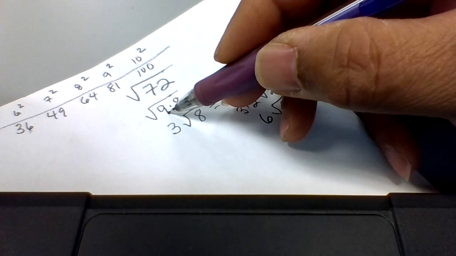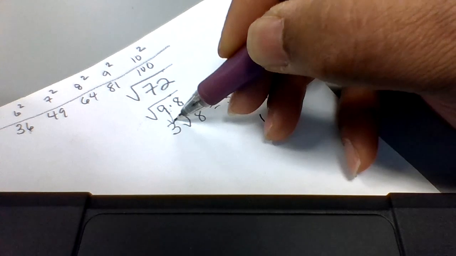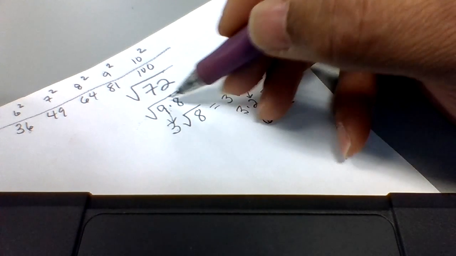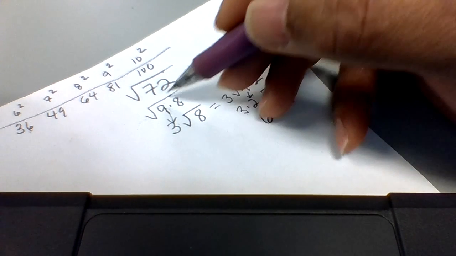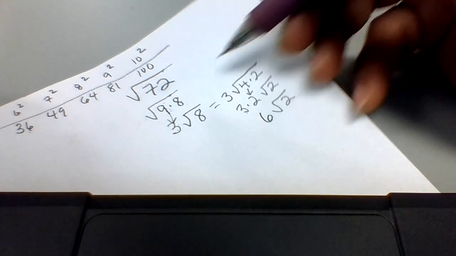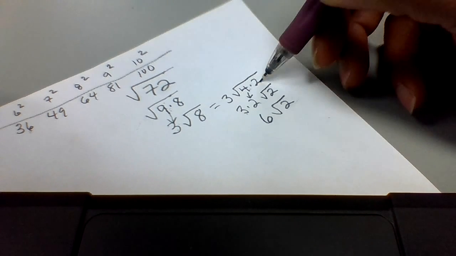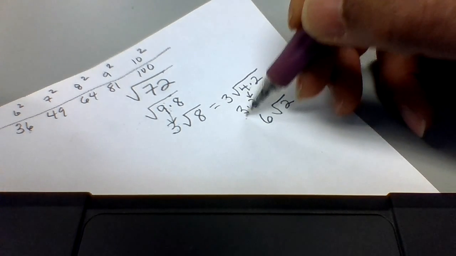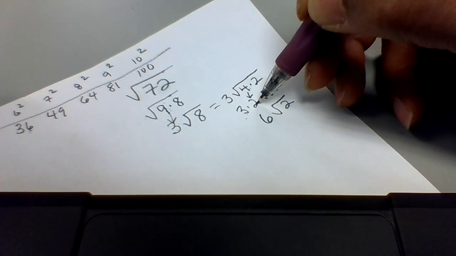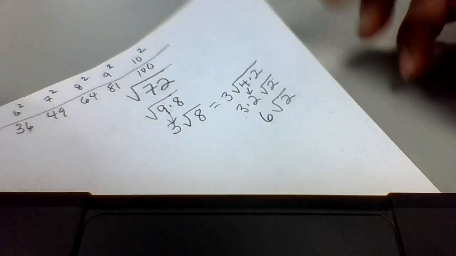So this one gave me 9 times 8. I took the square root of 9 and got 3, which is no longer under the radical because I was able to take the square root, and I was left with the square root of 8. But the square root of 8 had a perfect square in it, which was 4 times 2, and my 3 is still out front. I took the square root of 4 and got the 2 times the 3 that's out front to give me 6, and I'm left with the square root of 2 still up underneath.